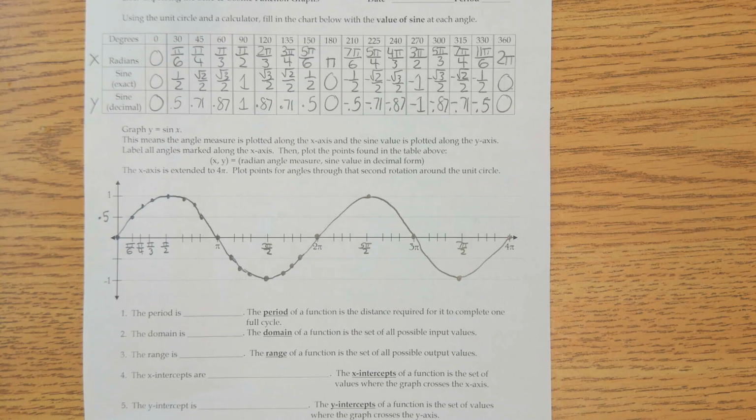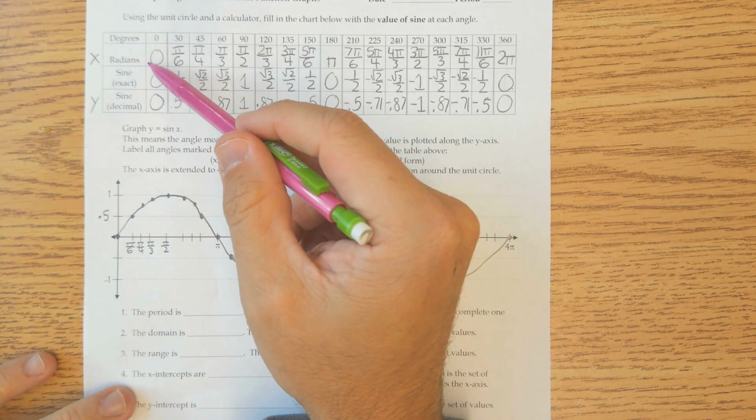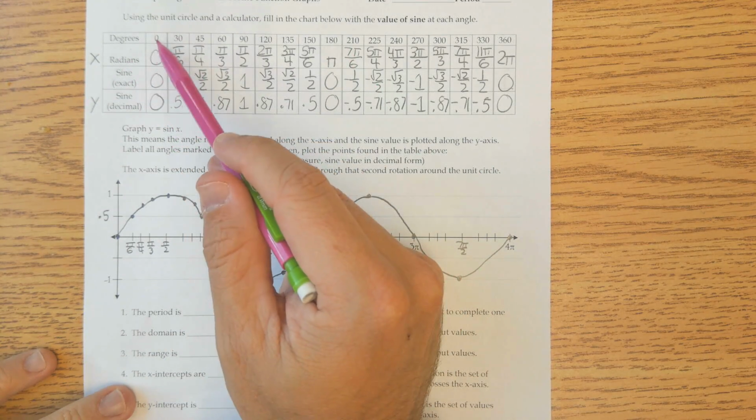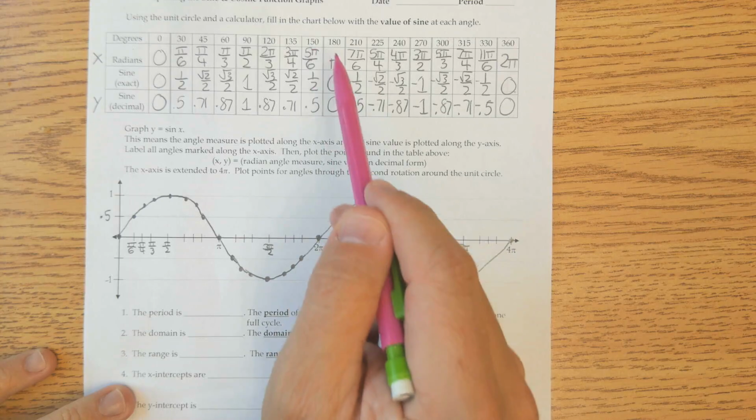If you are using this to understand the lesson, you need to have your unit circle filled out in front of you. All this information up here came right from the unit circle. All I did was label all these degrees in radians.